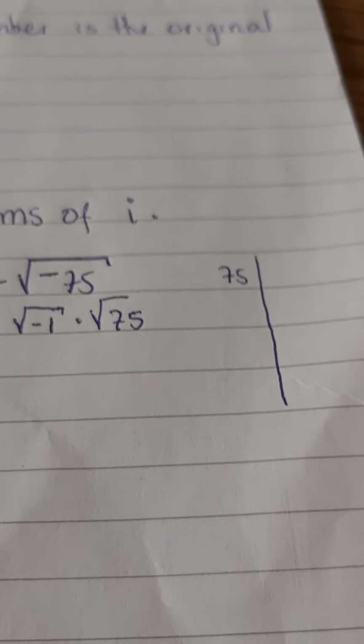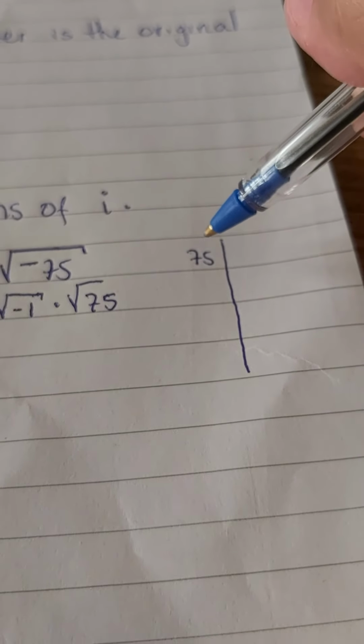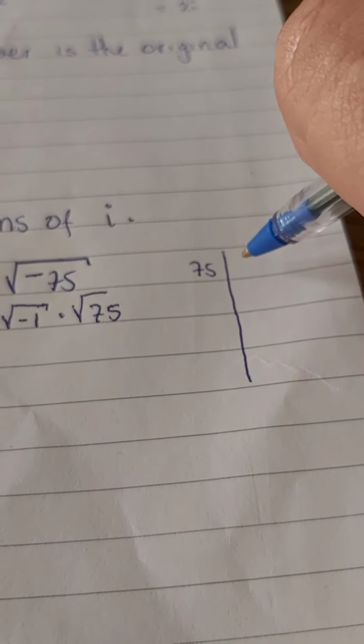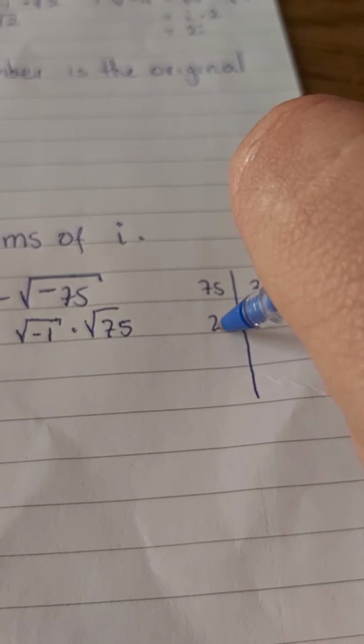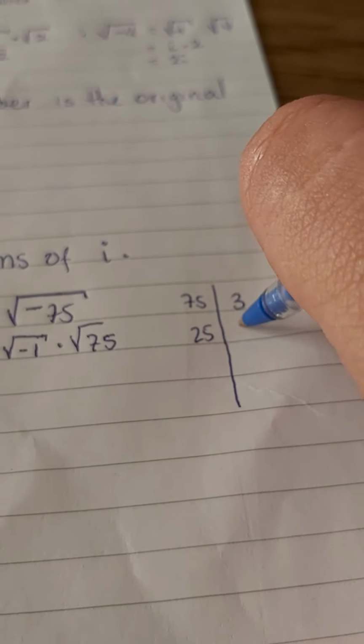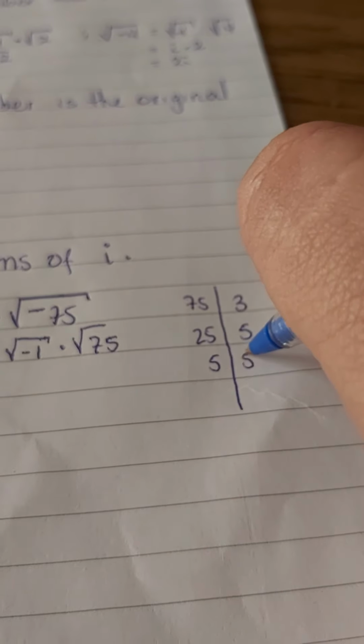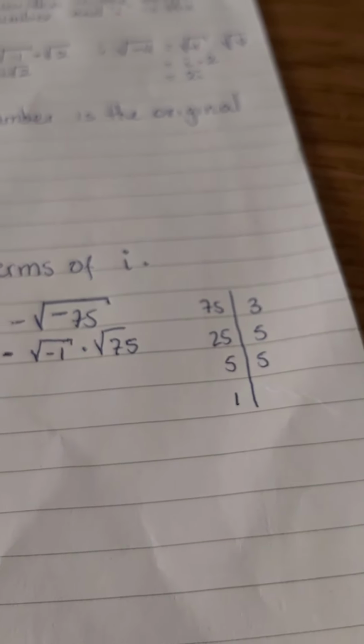Prime factorization. 75 divisible by 2? No. Divisible by 3? Yes. 3 times 25. 25 divisible by 3? No. By 4? No. By 5? Yes. And 5 divided by 5 equals 1. So this is our prime factorization.